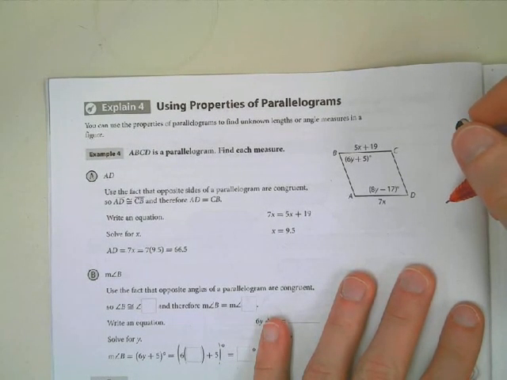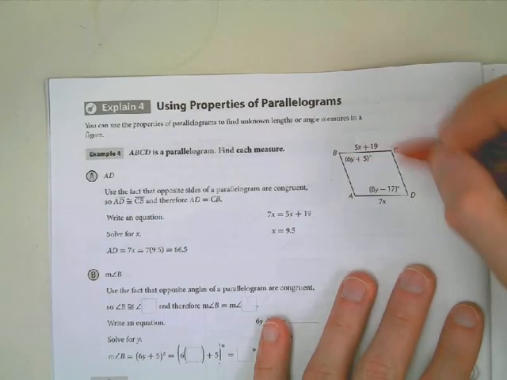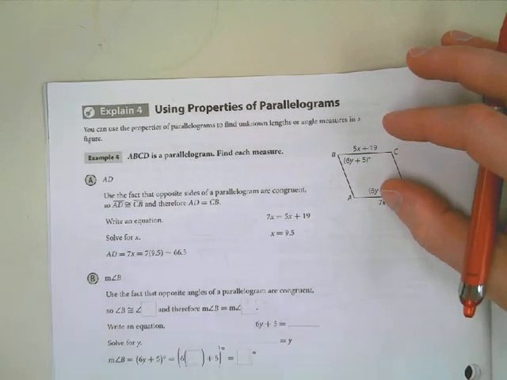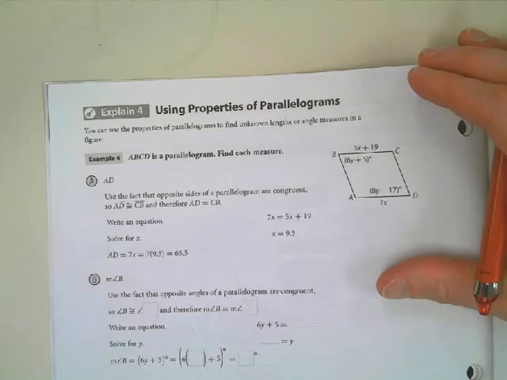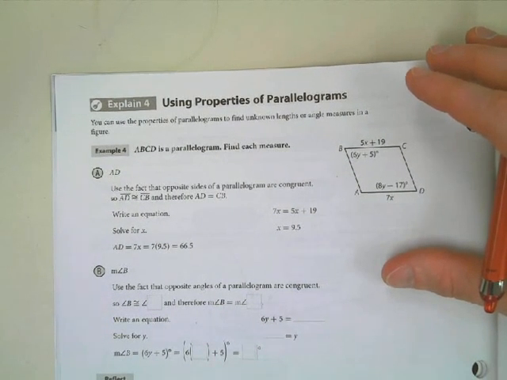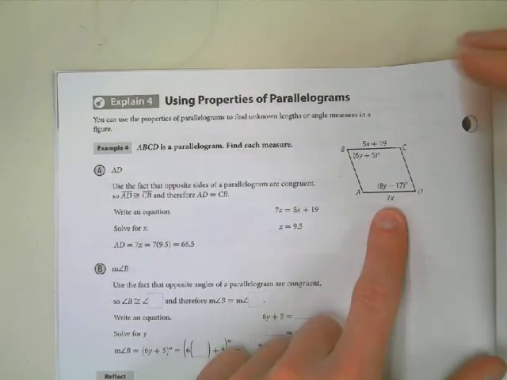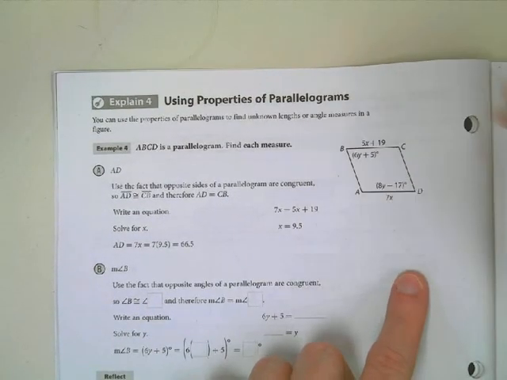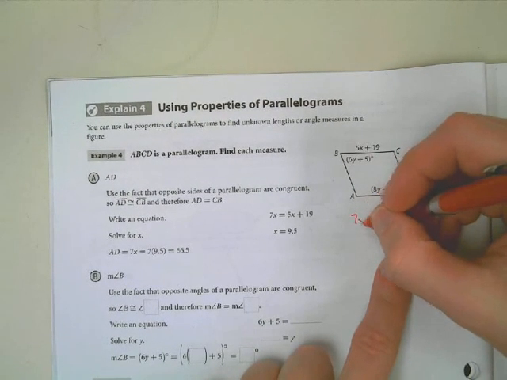Oh, and by the way, we're told that ABCD is a parallelogram, so all those properties hold true. Opposite sides are congruent, opposite angles are congruent, and then the diagonals will bisect each other. So what can we use here? What can we say that 7x is going to relate to in this parallelogram? Yeah, and specifically, we're going to say that 7x is what in relation to the 5x plus 19?